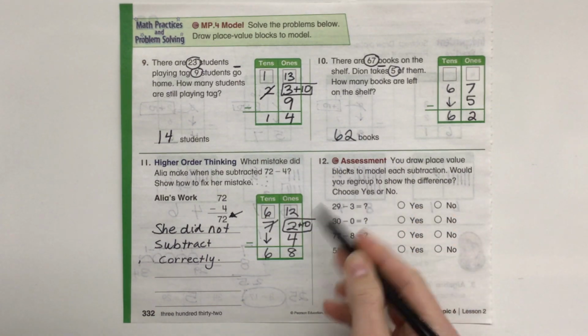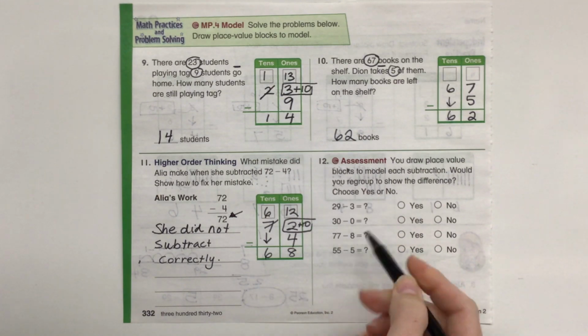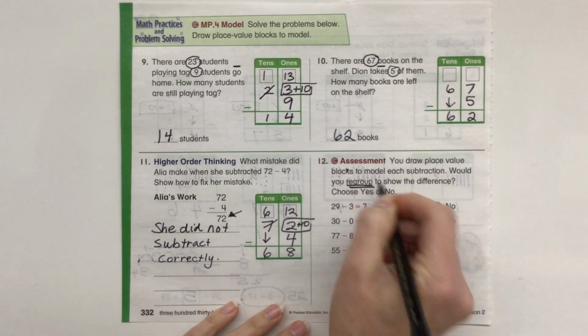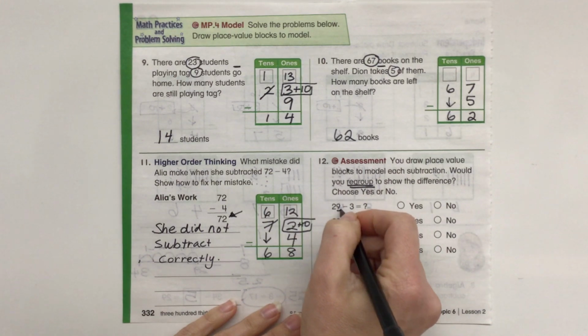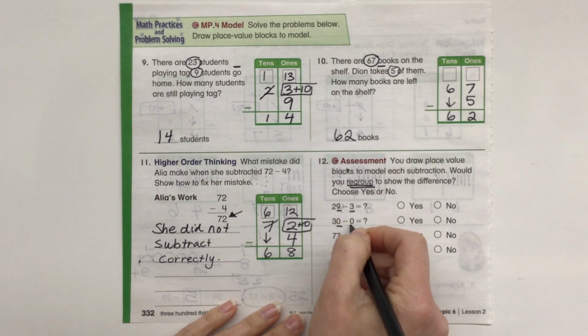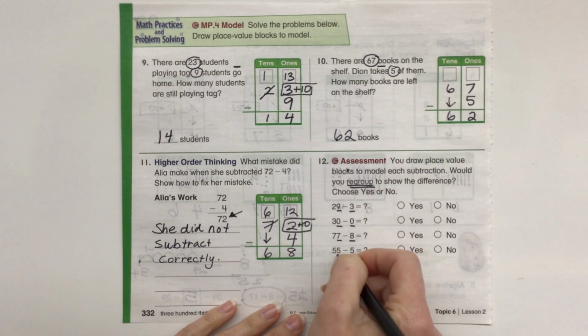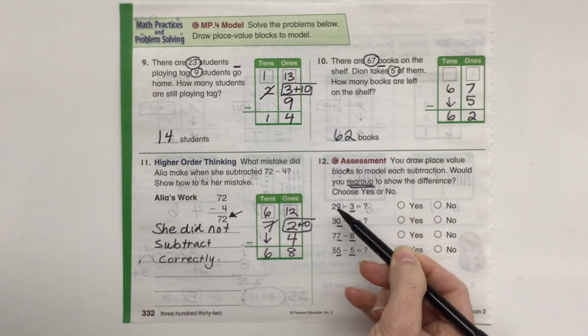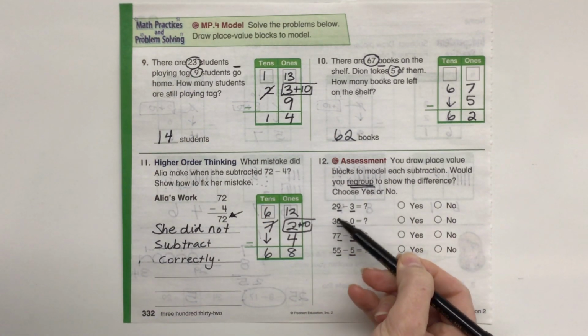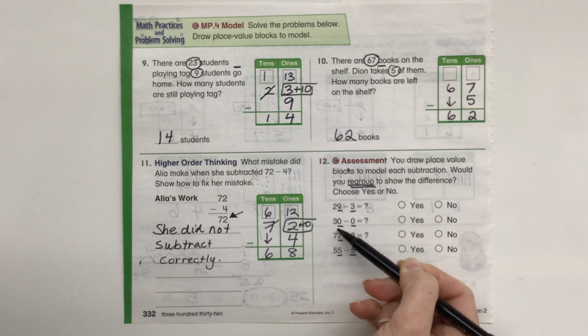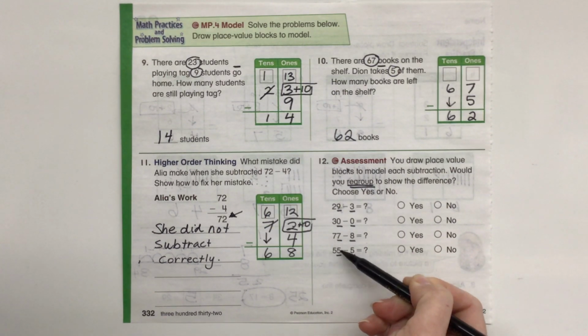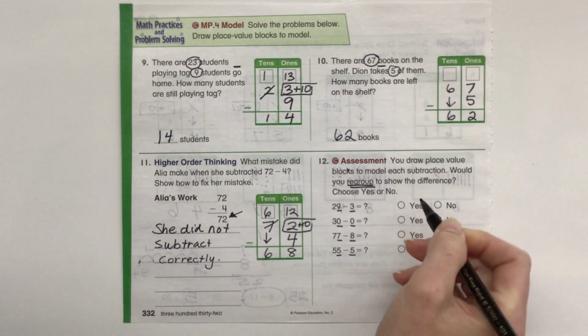Is it asking to find the answers? Do we have to find the difference? No, it's just asking if we need to regroup. So what we're going to do right now is underline all the numbers in the ones place. So 29, 9's in the ones place. 30, 0's in the ones place. 77, 7's in the ones place. 55 minus 5, that's in the ones place.